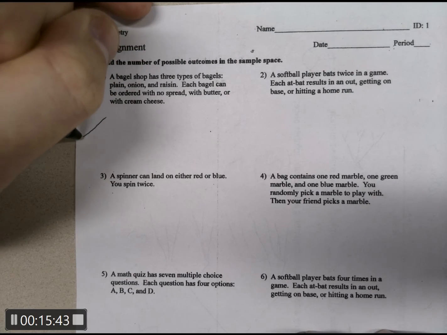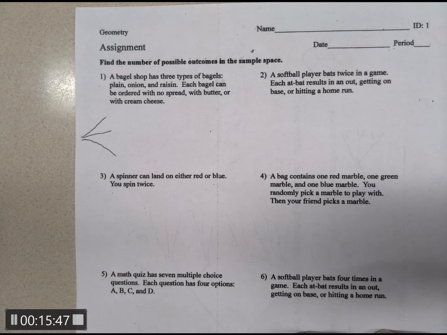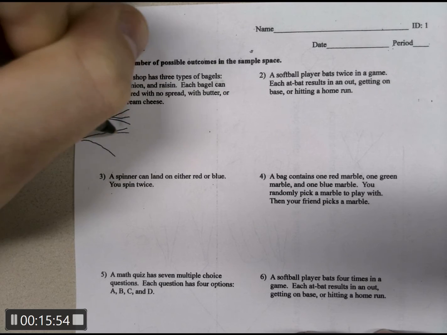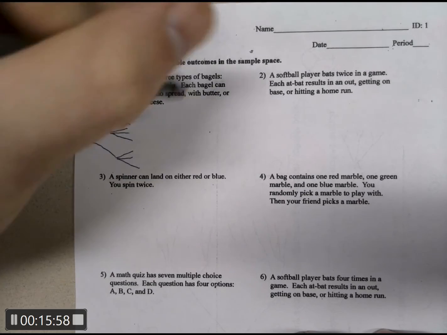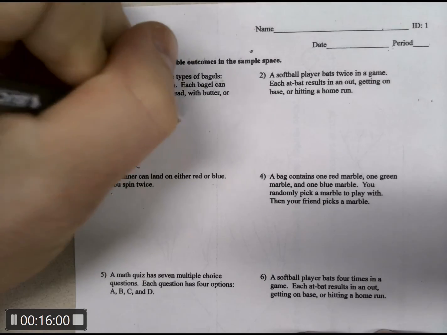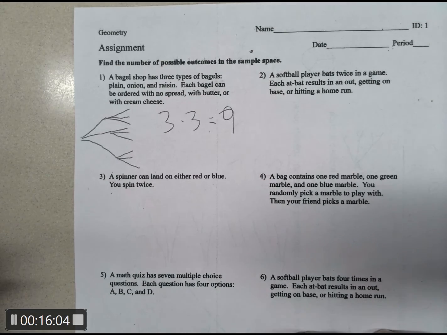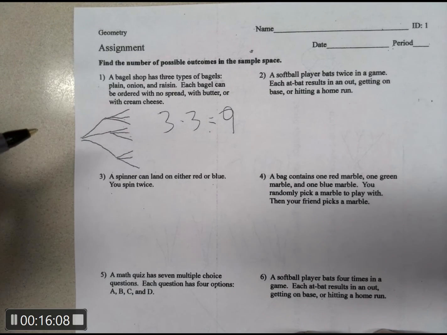We have plain, onion, or raisin, and for each of them, we can have no spread, butter, or cream cheese. So that's 3 options for the first one, 3 options for the second one, 9 total outcomes. If we count 1, 2, 3, 4, 5, 6, 7, 8, 9 total outcomes. Does that make sense?